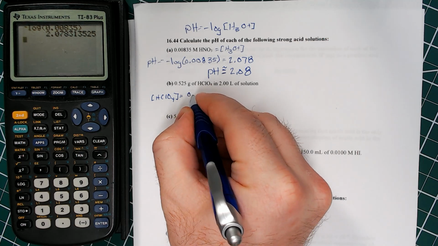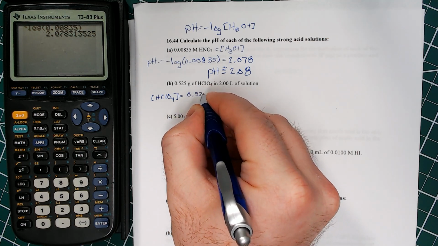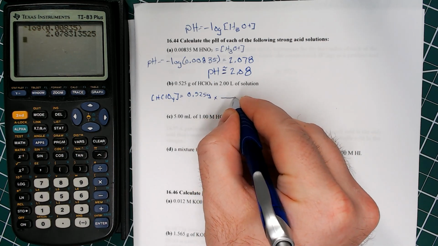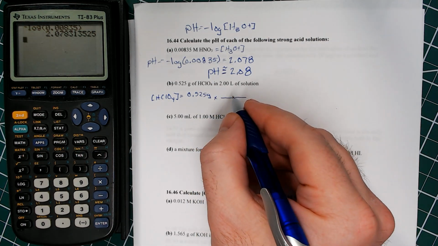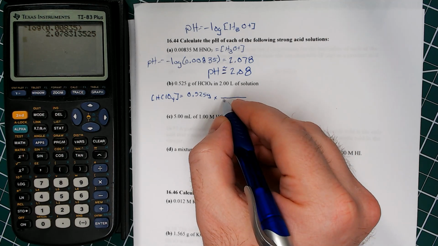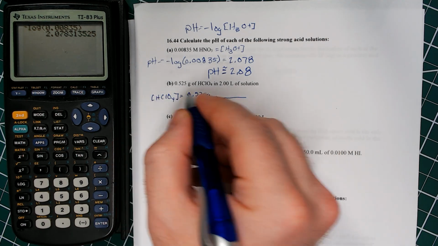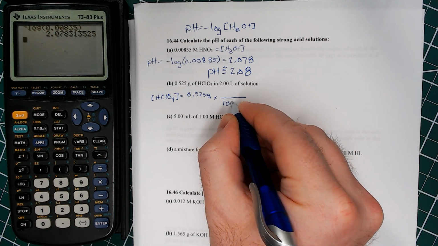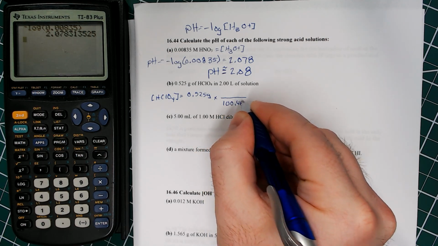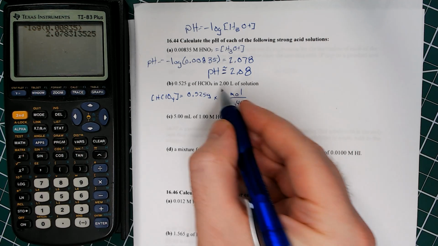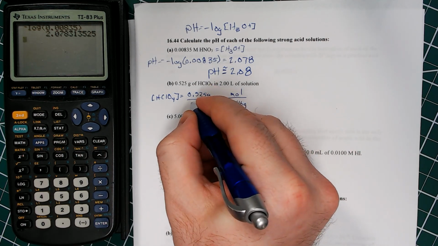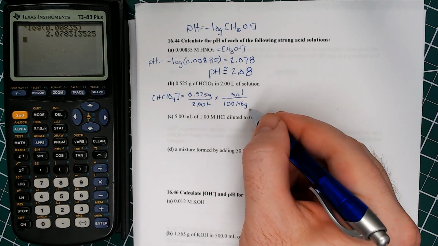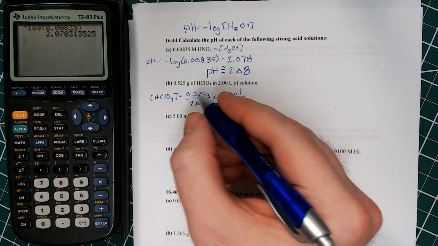So we'll put 0.525 grams, and we'll need to multiply by the reciprocal, or divide by the molar mass, is another way of thinking about that. The molar mass of perchloric acid, I already calculated this one, 100.46 grams per mole. And then we're going to divide by 2.00 liters. So grams cancel out. We'll get moles per liter.